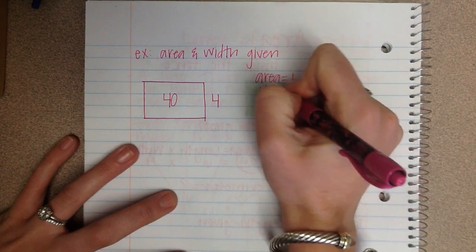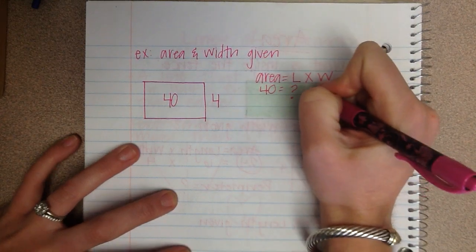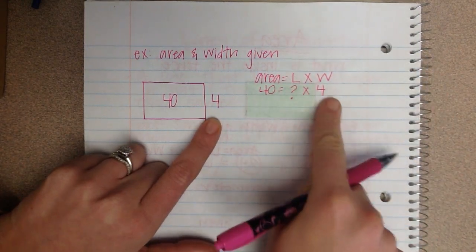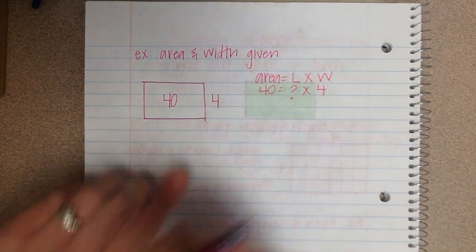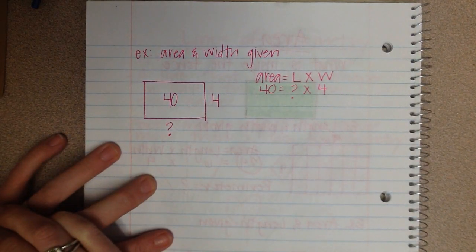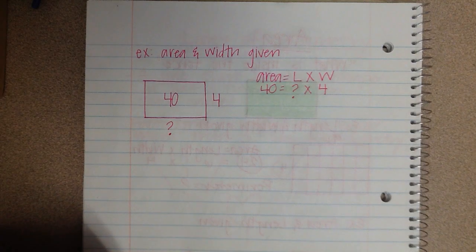40 times what? 4 times what equals 40. We're looking for this right here, that piece. This looks the exact same, and it is solved the exact same way as you would if the length was given.